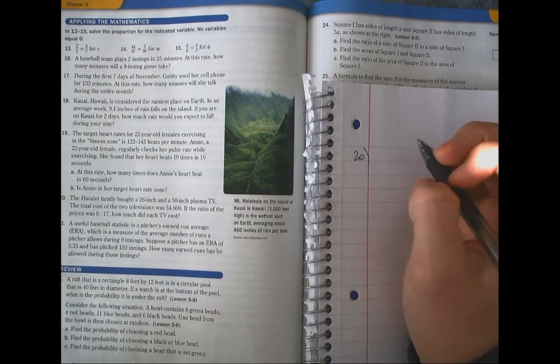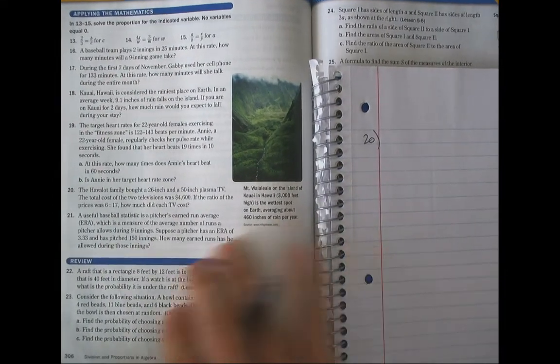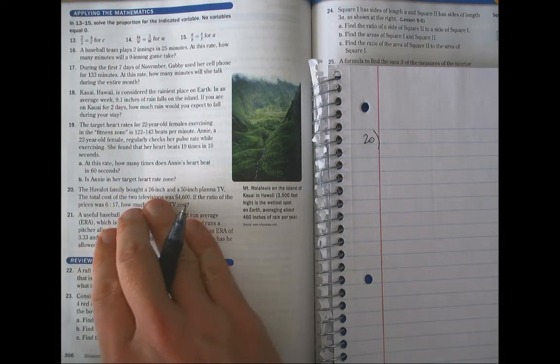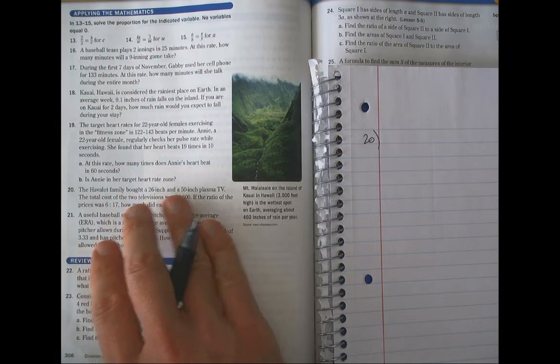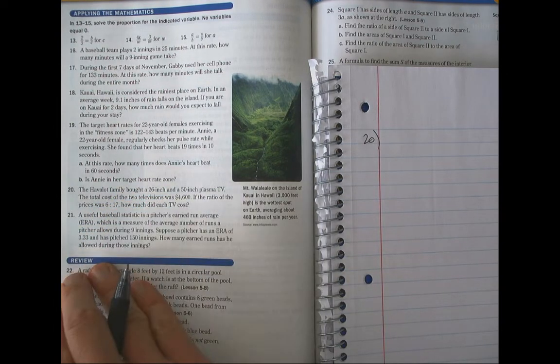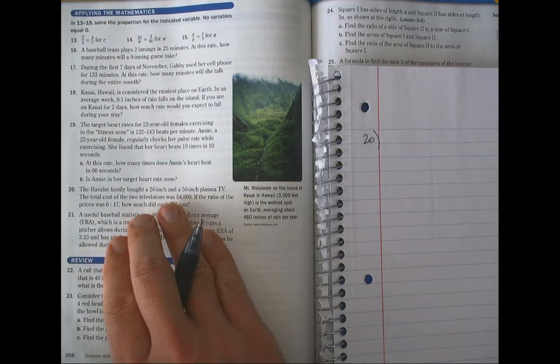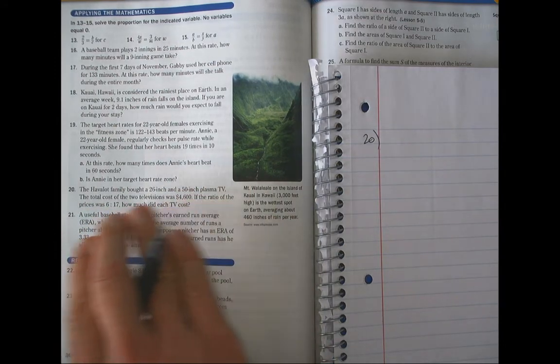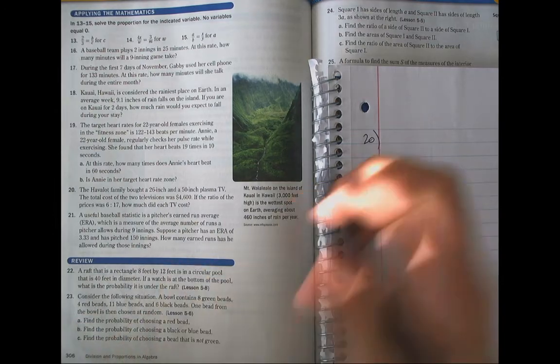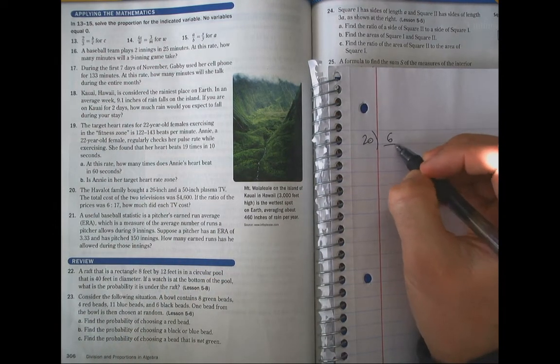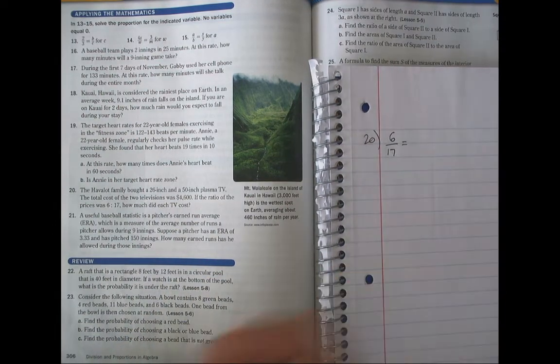Next up was number 20. All right, so we're buying 2 televisions here, 2 different sizes, a smaller and a bigger one. The total cost of the televisions was $4,600. The ratio of prices was 6 to 17. As soon as I see that, I am setting that up. 6 to 17 is going to equal something. Okay, that's the ratio that's important.